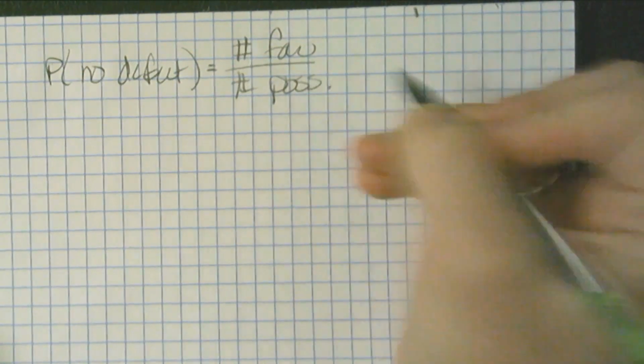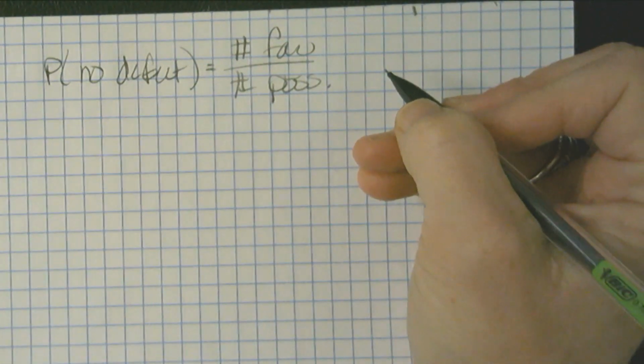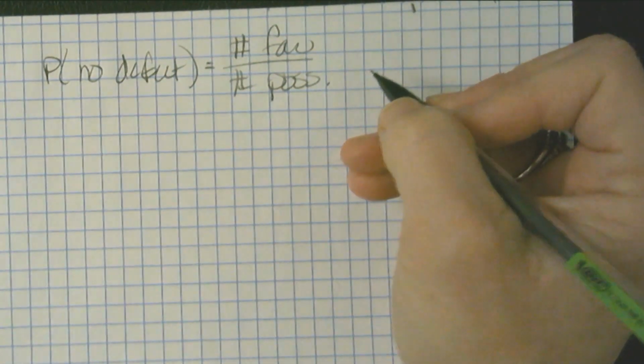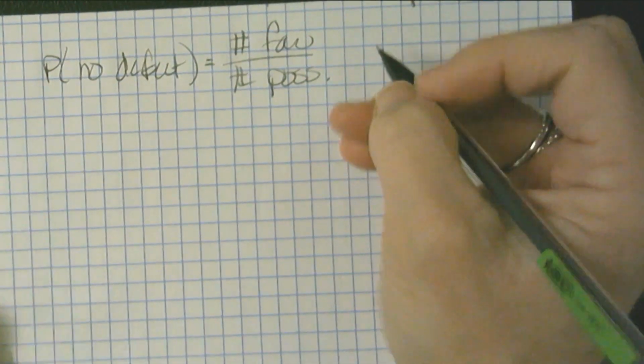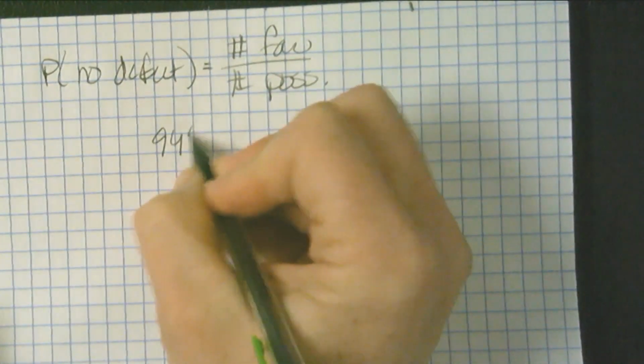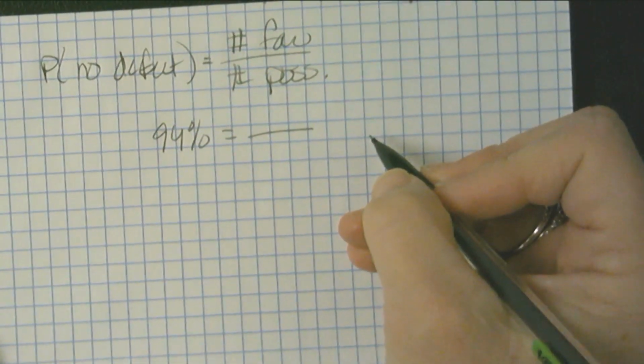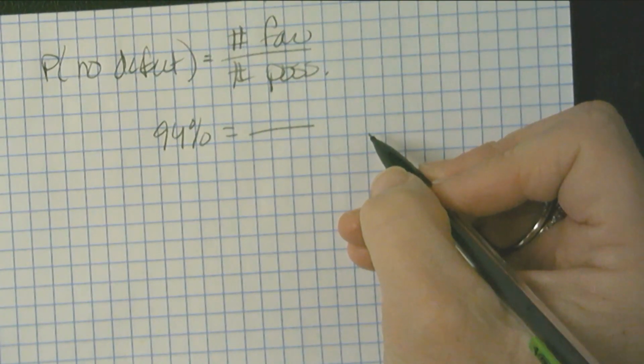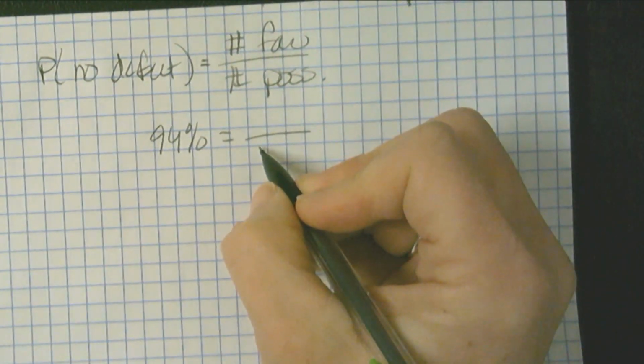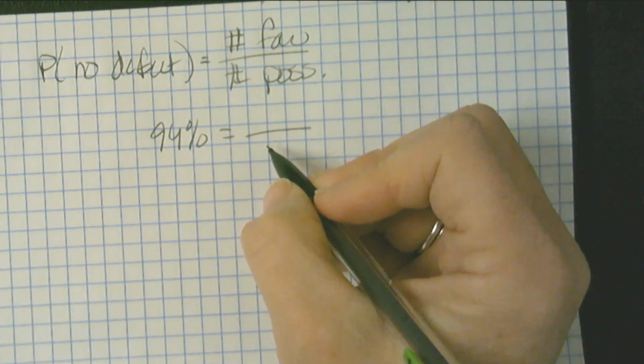Okay. So, Chris, what did we find was our probability from the first part of this? So this is our 94% equals, because that was our probability that we found. All right. How many total possible are in the warehouse, Chris? No, that was the sample set.